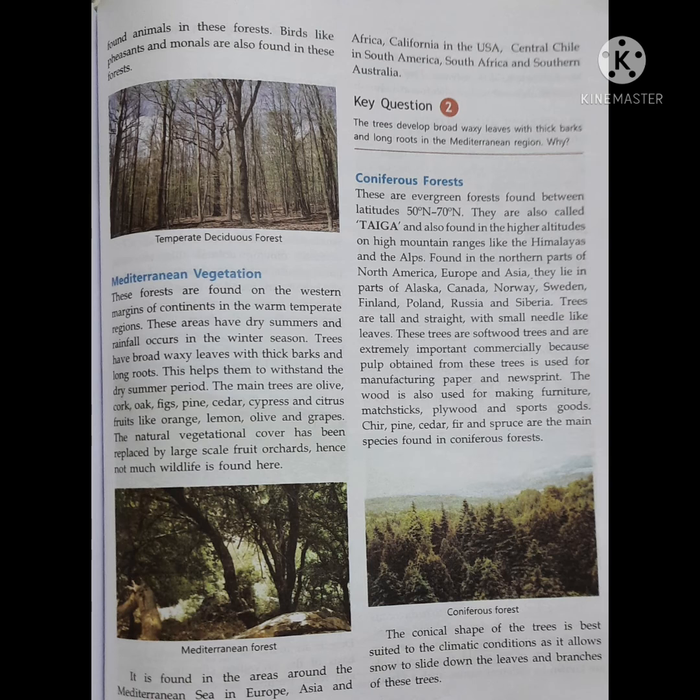Chir, pine, cedar, fir, spruce, etc. are found in these types of forest. Now, areas in which these types of forest are found are northern parts of North America, Europe, and Asia. And the wildlife in this forest is silver fox, mink, polar bear, sable, beavers, reindeers, etc.